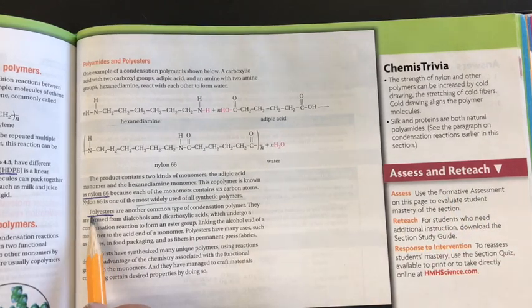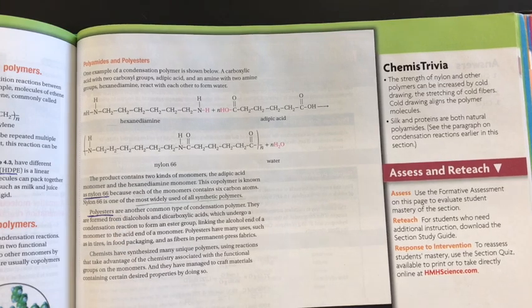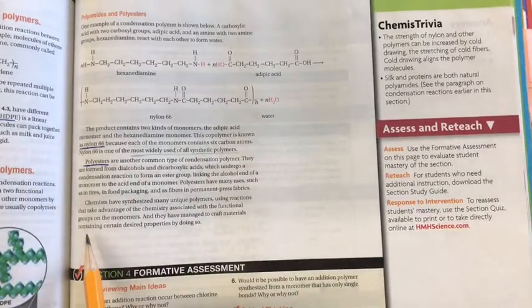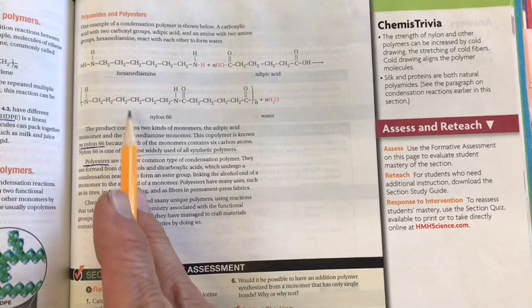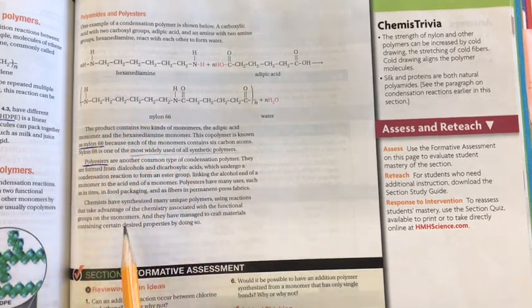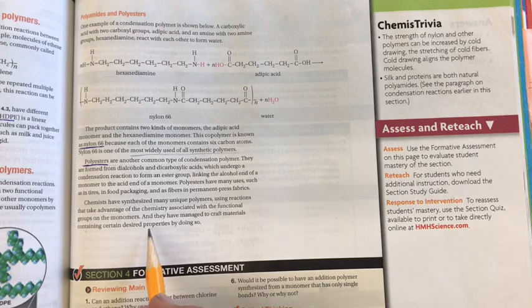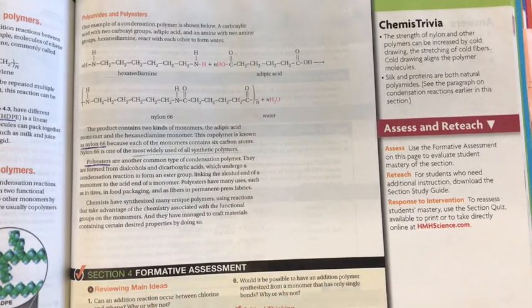Also, this is the process we use to make polyester, and by tweaking what molecules are on here, what atoms are on here, we can make all kinds of things, just slightly changing things and the reactions for them.